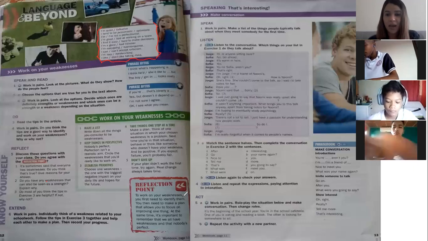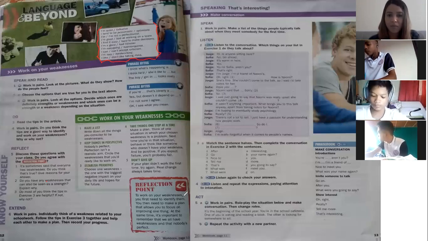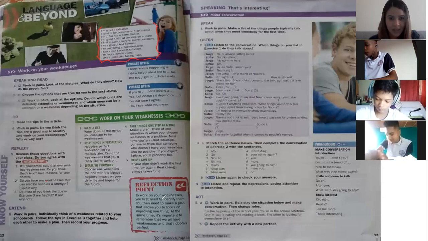To work on weaknesses or any problem, first you have to identify. Para combatir cualquier cosa que no te hace bien, ¿tú crees que lo primero que debes hacer es identificar? Por ejemplo, las debilidades. Yes, okay.